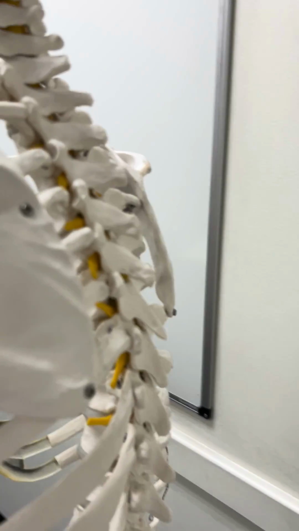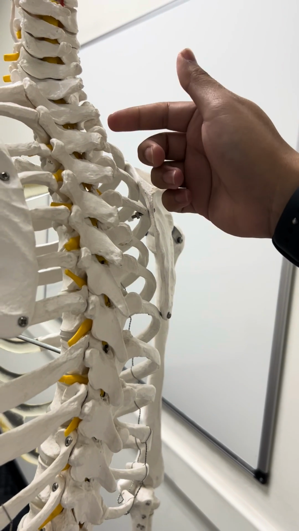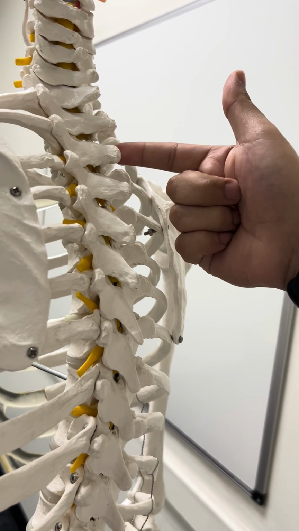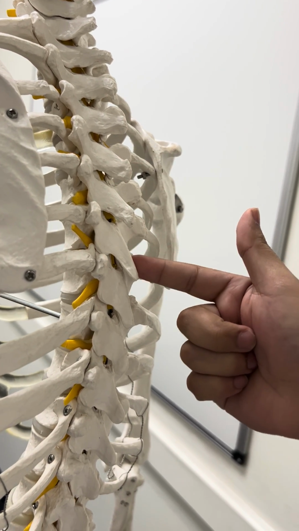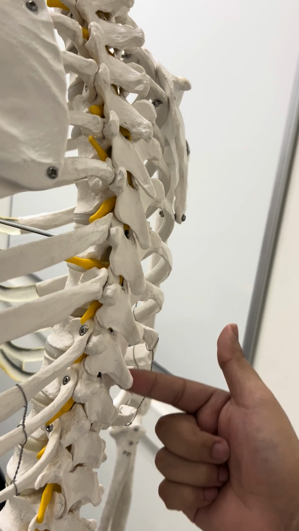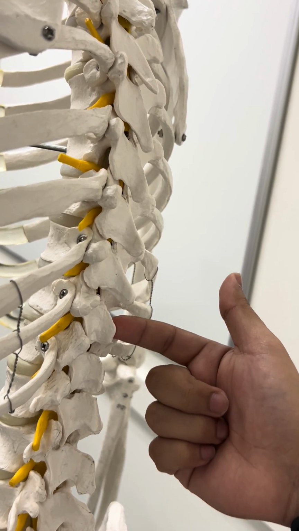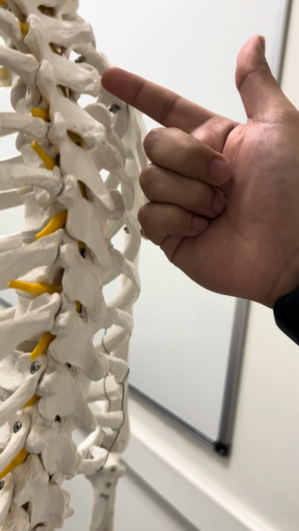If we look at the thoracic spinous processes, we start to see that we've got these long, skinny spinous processes, but then they get longer and longer and longer, and then they start pointing down. So once you start pointing down, that's how you know, okay, these are for sure thoracic vertebrae.